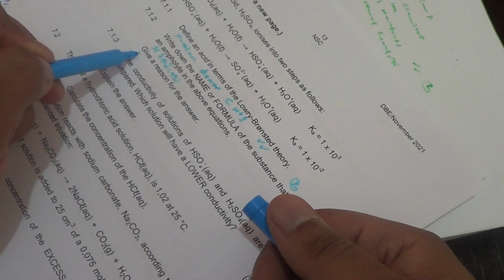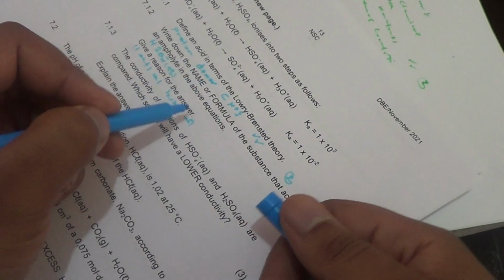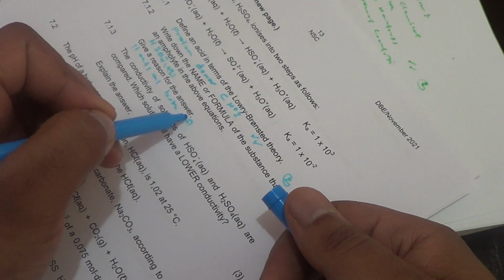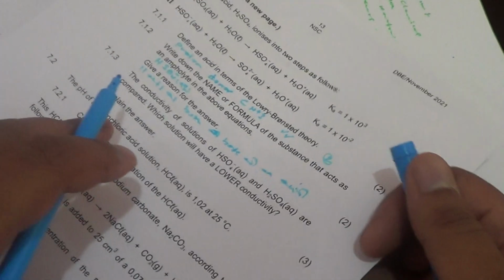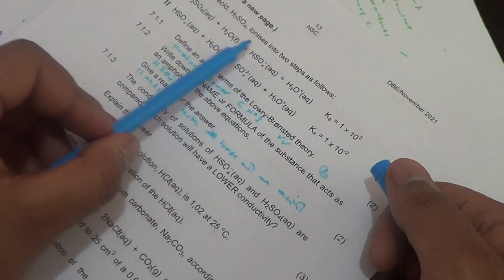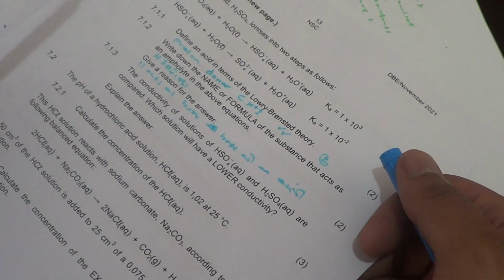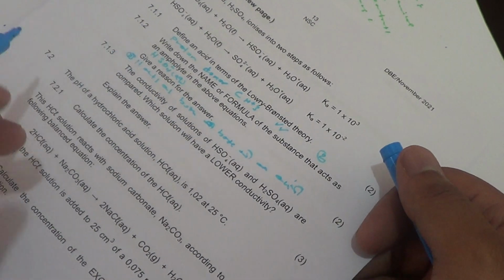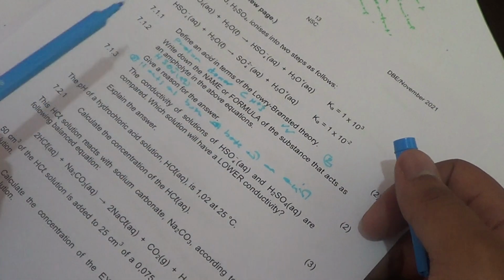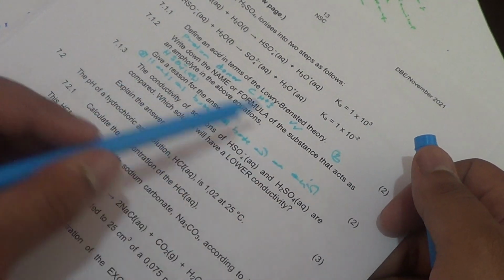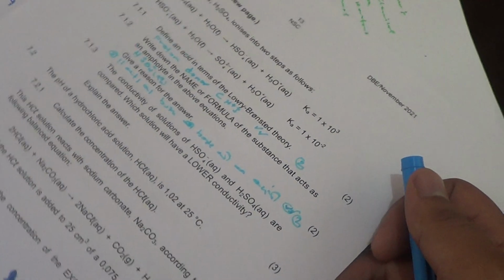Well, it acts as both a base and an acid. And then of course you can state, if you like, that in reaction 1 it acts as a base, and in reaction 2 it acts as an acid. But I mean, this is an innate character of ampholytes. It acts both as an acid or a base depending on what it's reacting with. All right, now again you walk away with your 2 marks there. Easy.